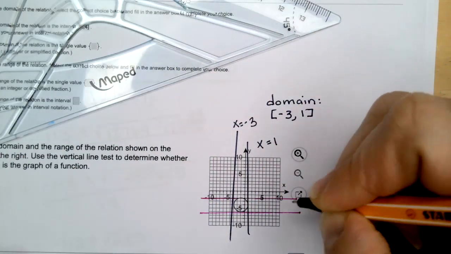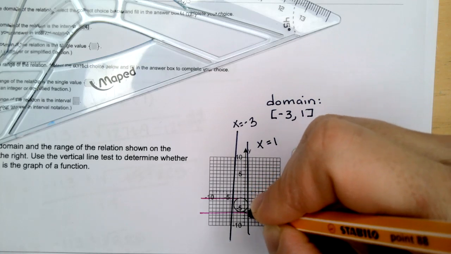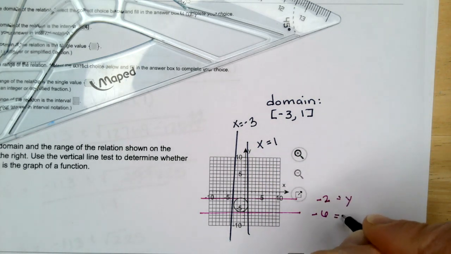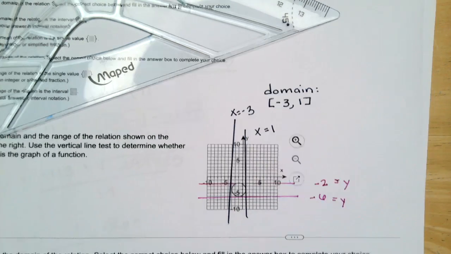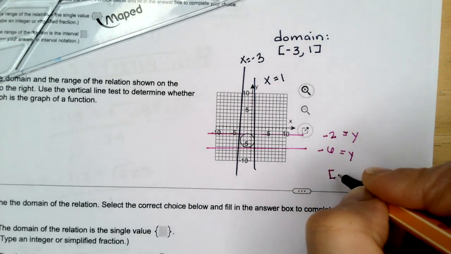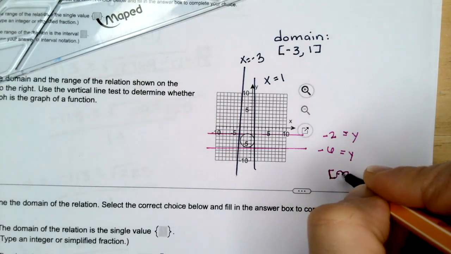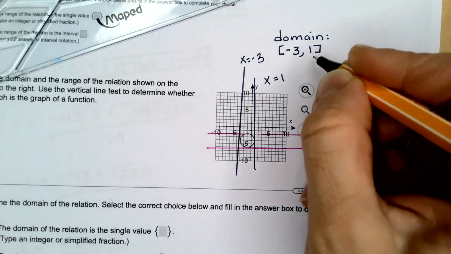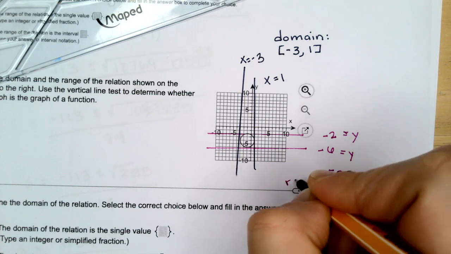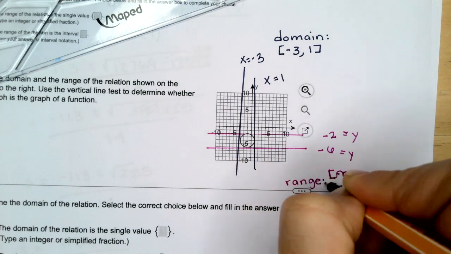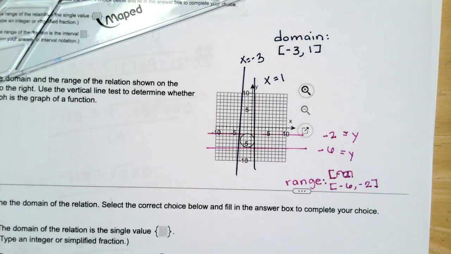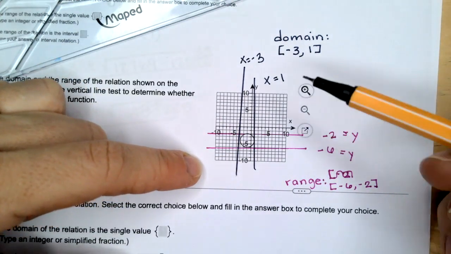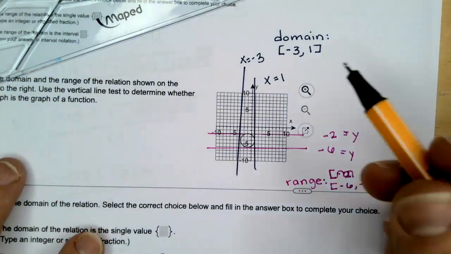Good. So my y values are between -6 and -2. My domain is my x, so my range is my y. So those are my answers because I don't have any arrows. I'm just containing the circle. The circle is between -6 and -2. The circle is between -3 and 1.